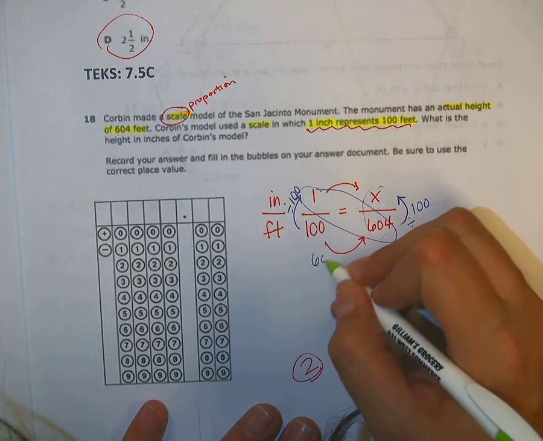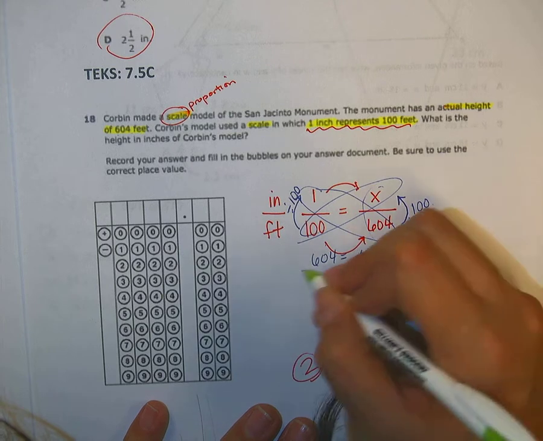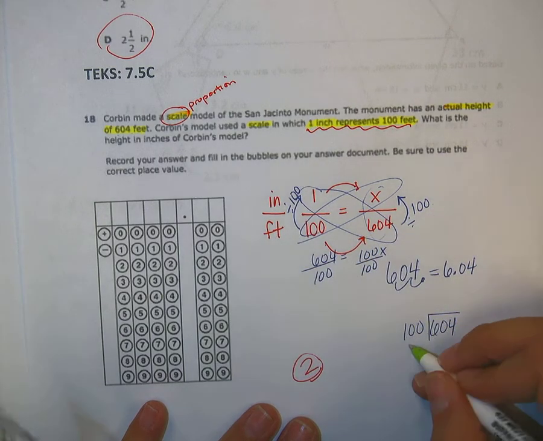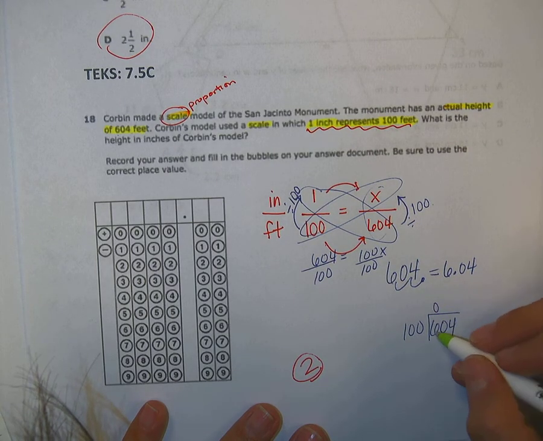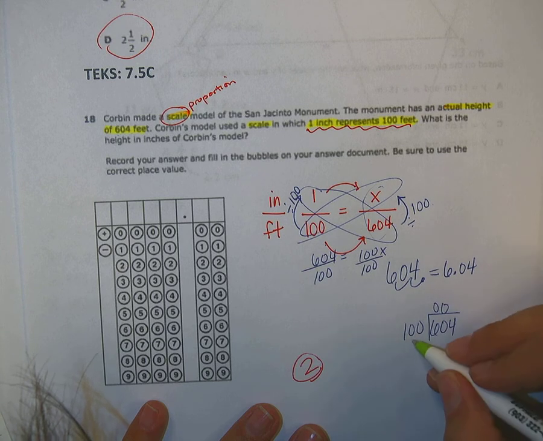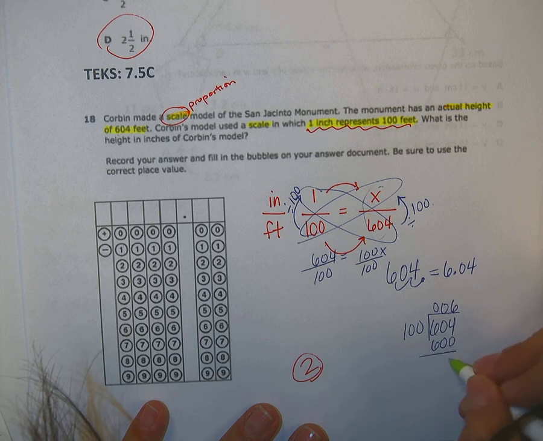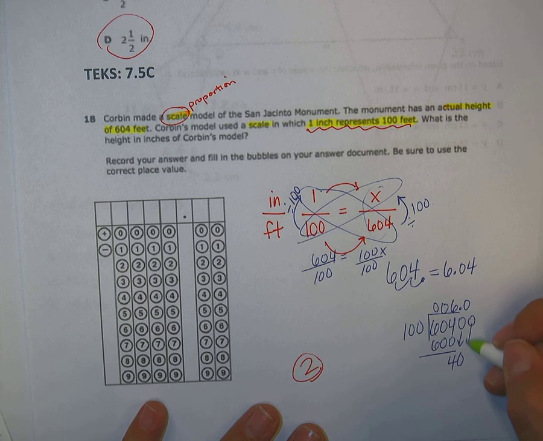That would be 604 equals 100x. Divide by 100. 604 divided by 100. 100 goes into 6 0 times, into 60 0 times. 100 goes into 600 6 times. Subtract, you get 4. Add a decimal. Notice I'm on the right track. Bring down 0. 100 into 40 0 times. Add another 0, but 100 into 400 is 4 times.